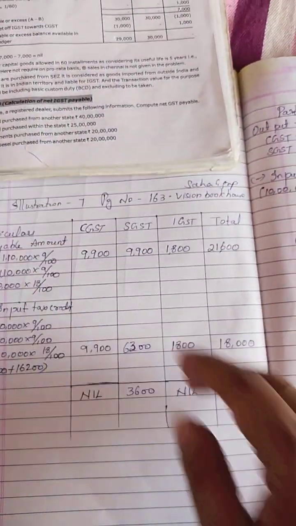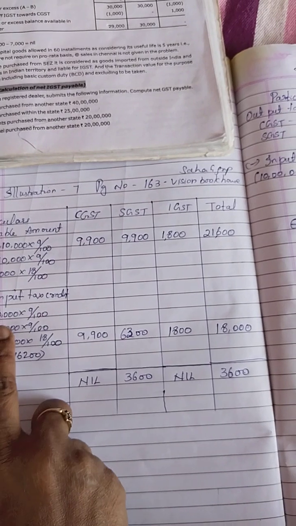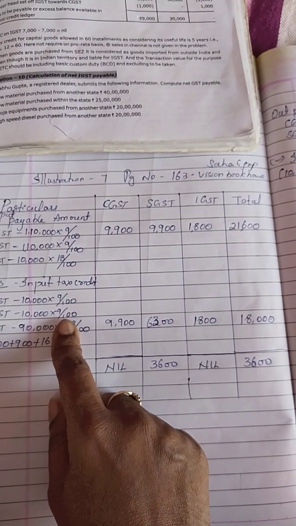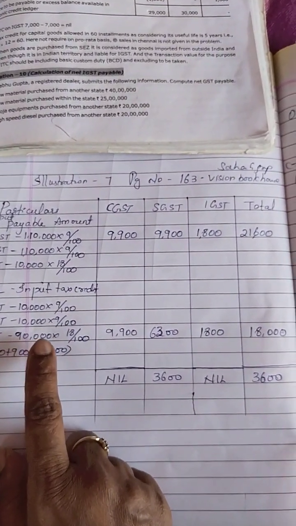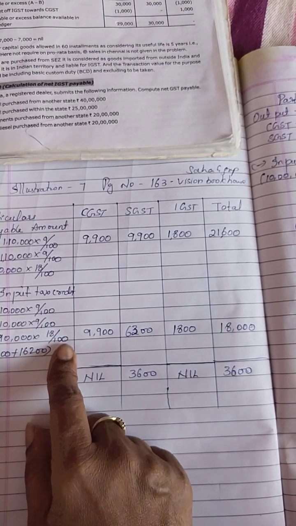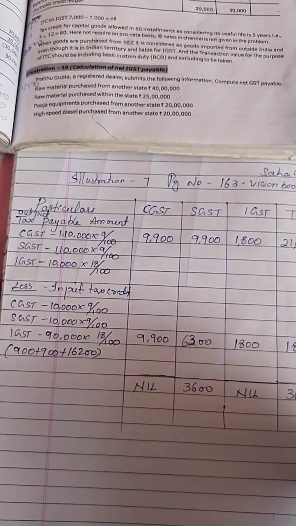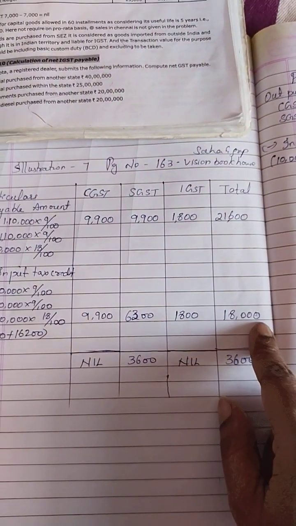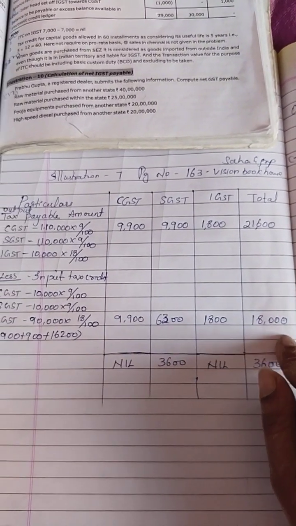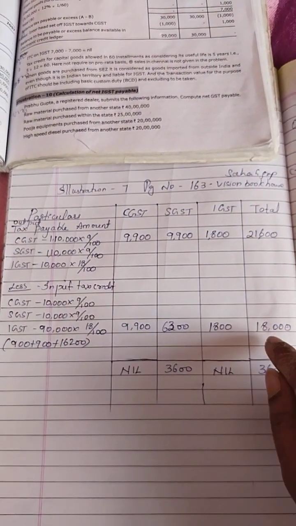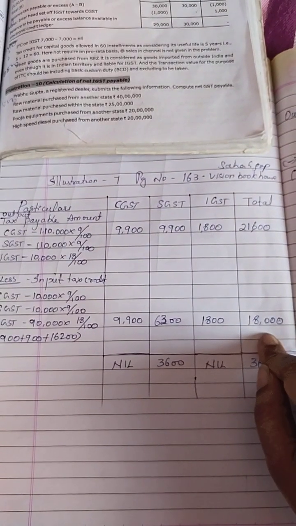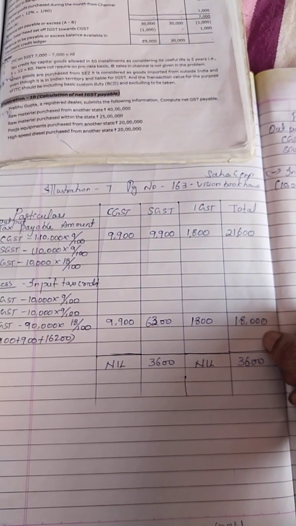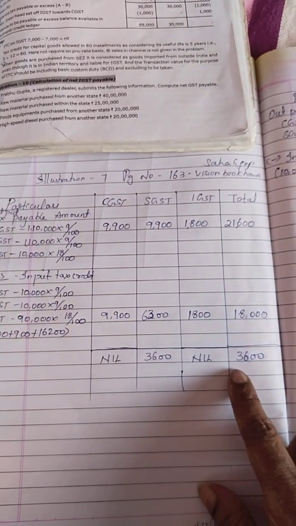Alright, so how is the calculation done? Here you can clearly see 10,000 into 9 divided by 100 is 900. Again 10,000 into 9 divided by 100 is another 900, and 90,000 into 18 divided by 100 is equal to 16,200. So the total of 16,200 plus 900 plus 900 is equal to 18,000. This is your total input tax credit, which you have to set off. Firstly, if you take the total column, 21,600 minus 18,000, it will be 3,600.